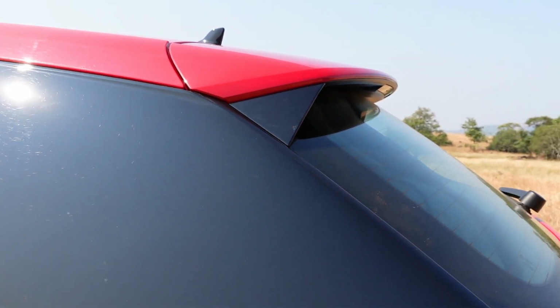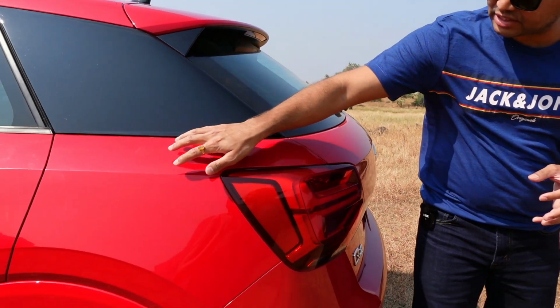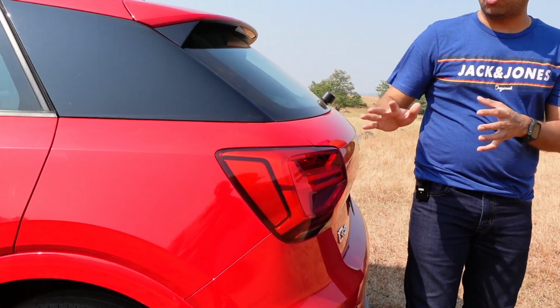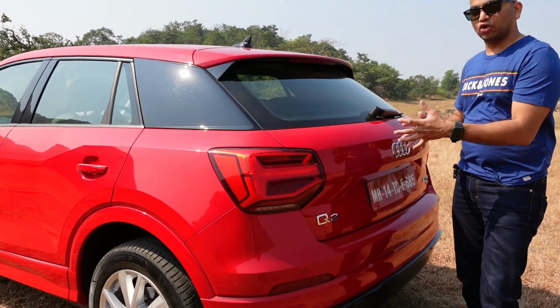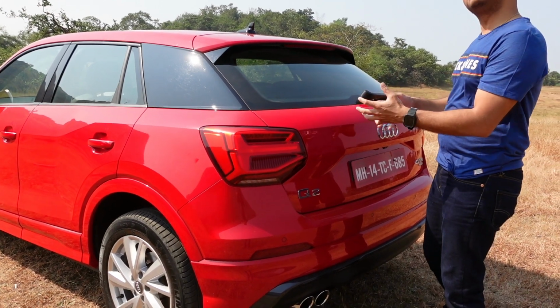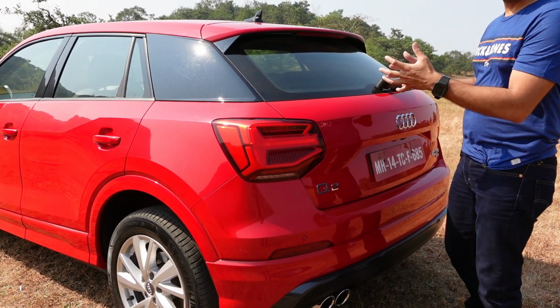And then come to the rear end and just notice how prominent this section is, and this really adds to the overall width of the car, the overall appearance of the car जब आप इस गाड़ी को पीछे से देख लेते हो. And this gives the Audi Q2 a nice low spotting stance.